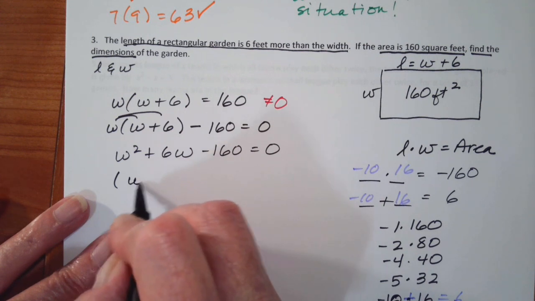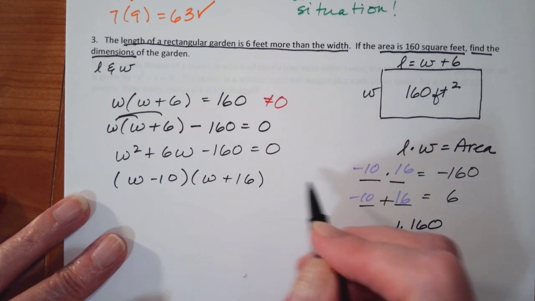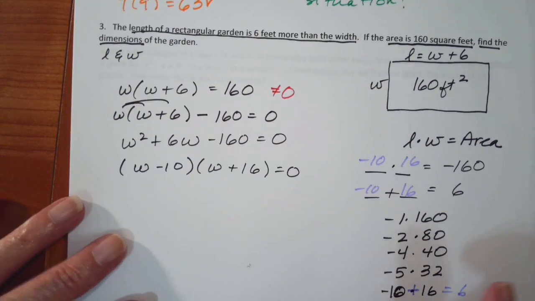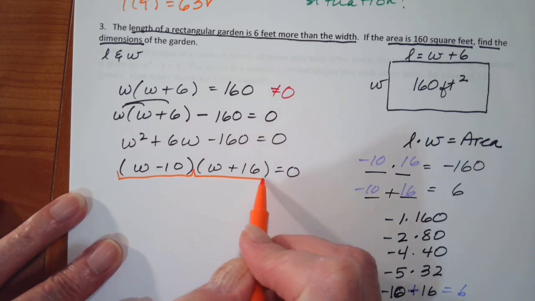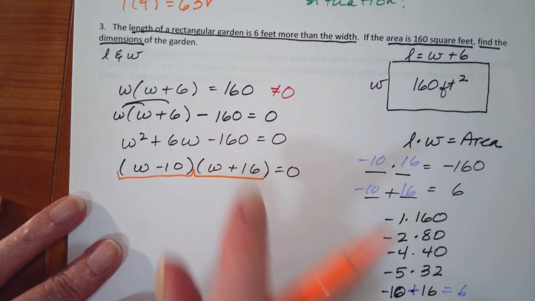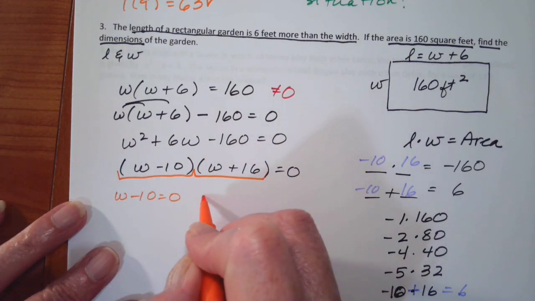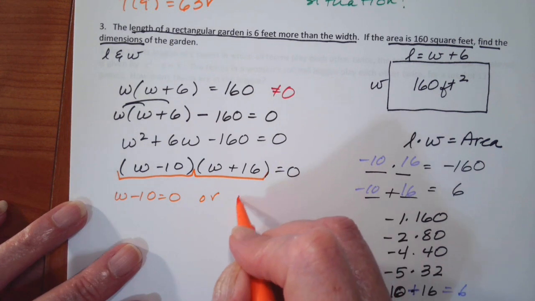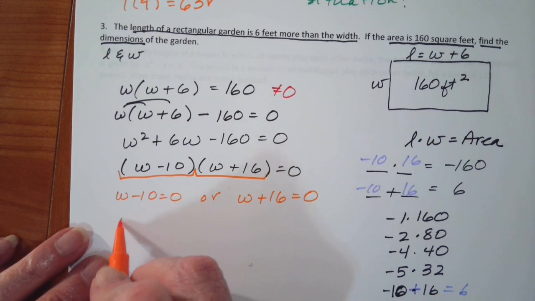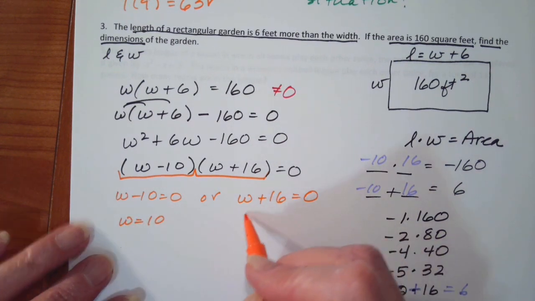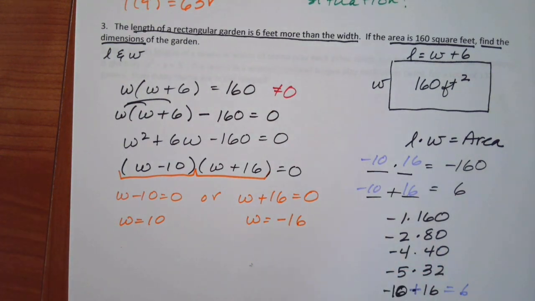So this becomes W minus 10 times W plus 16 is equal to 0. So I've got a factor times a factor that equals 0, which means one of the factors has to equal 0. So W minus 10 equals 0, or W plus 16 equals 0. If I add 10 to both sides, I get W equals 10. If I subtract 16, I get W equals negative 16.